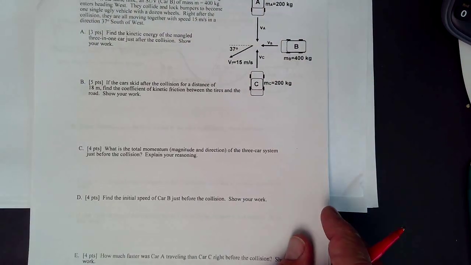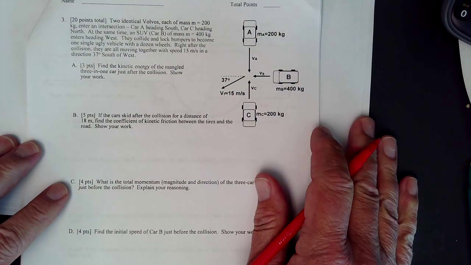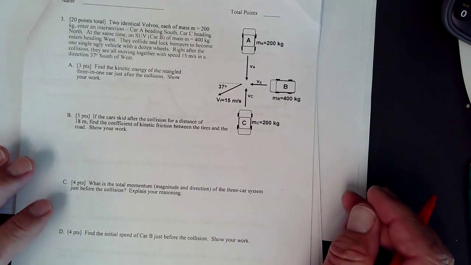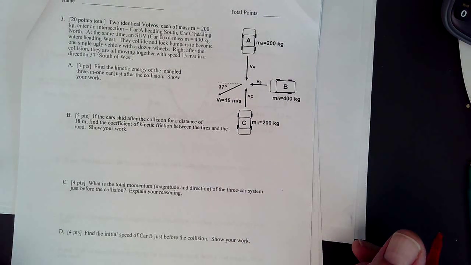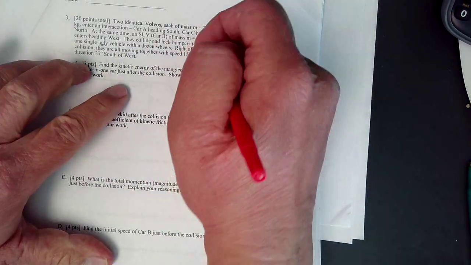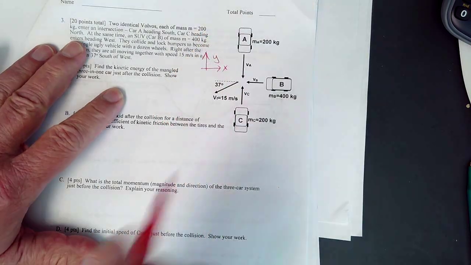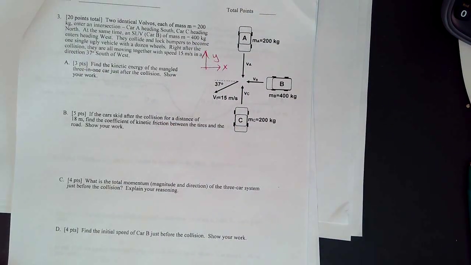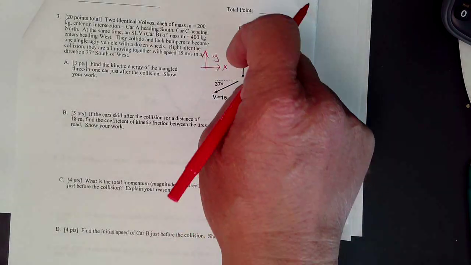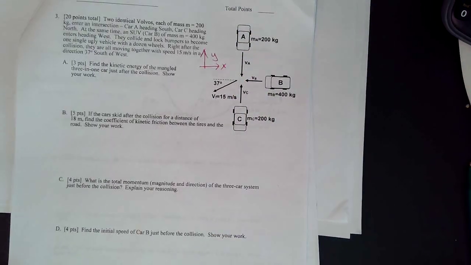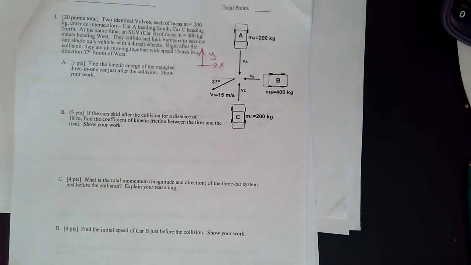In this problem, we have three cars, A, B, and C. A is going south, B is going west, and C is going north. And we're going to choose the standard coordinate system. And in that coordinate system, I can write the momentum of these three cars before the collision, and the momentum of the mangled cars.